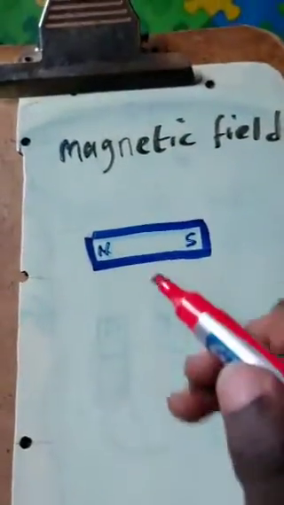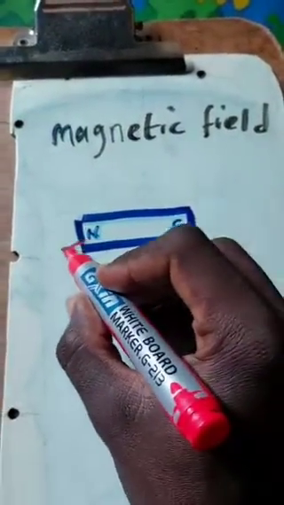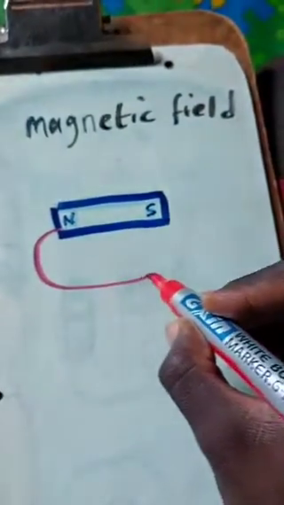North and south poles. Okay. All magnets have magnetic fields. All of them have magnetic fields. So take for instance this bar magnet. There's only one rule when you are drawing magnetic fields around a magnet: magnetic fields come from north and go to the south. They are represented by a line with an arrow. So the field line will come like that.